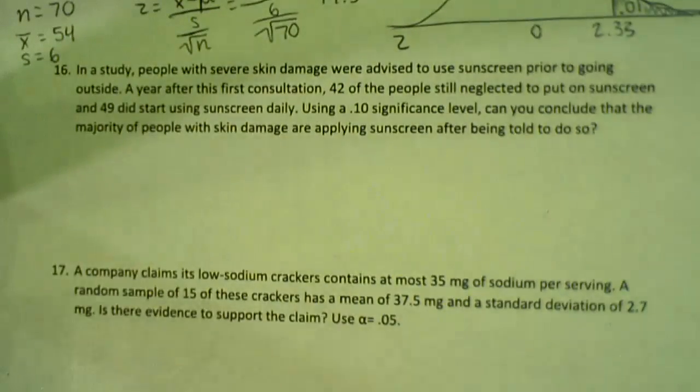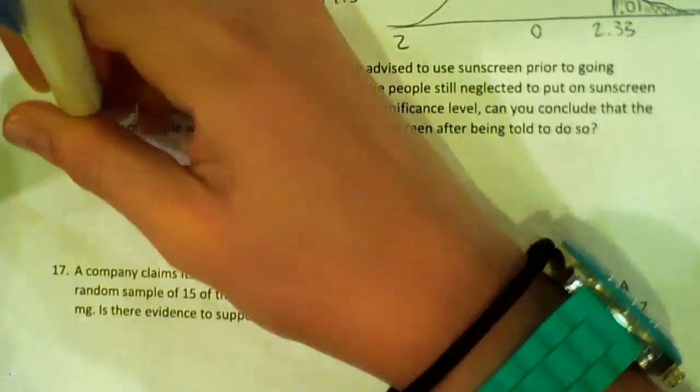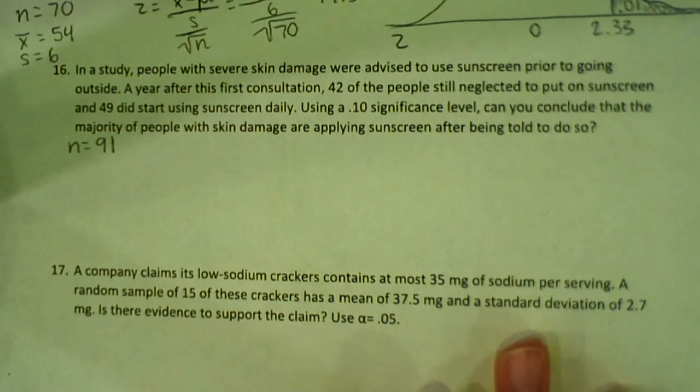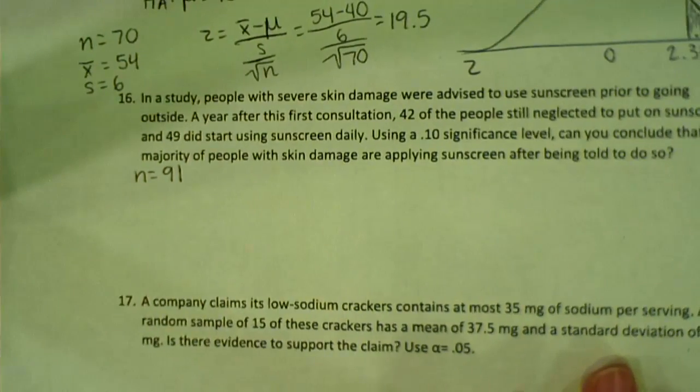So again, we're going to be doing a test of hypothesis, but this time we're not looking at an average. So what are we actually looking at? Proportion, right? So let's just write right away. We know our sample size is 91.